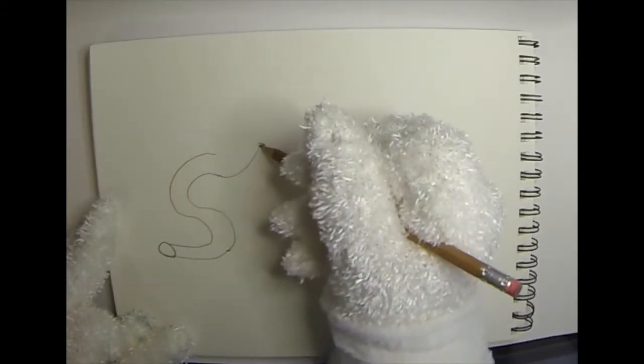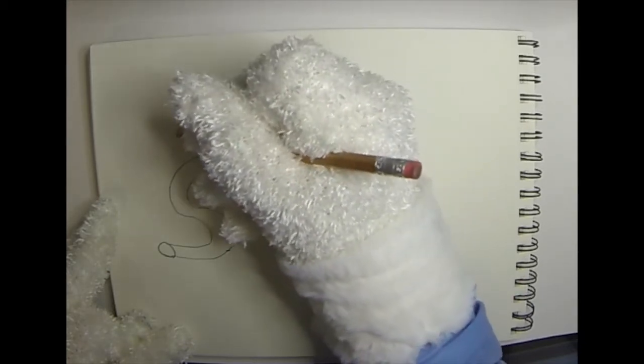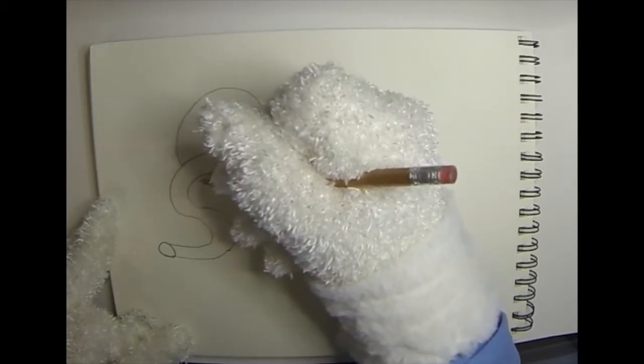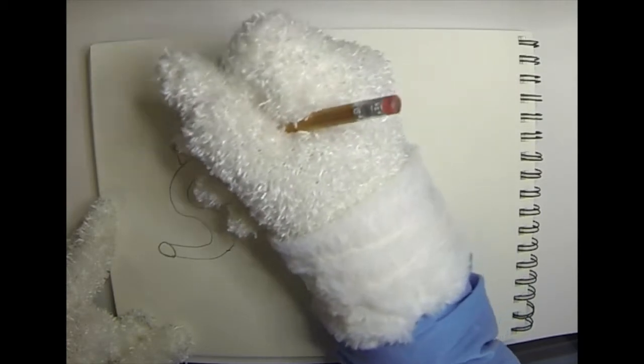Now the next shape we're going to use is a circle. And it's going to start right here at the top of the S, and it's going to go all the way around. Just like that. There we are. Nice circle shape. And we're off to a good start.